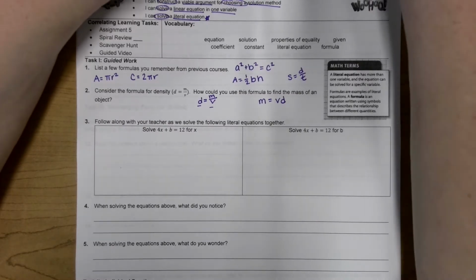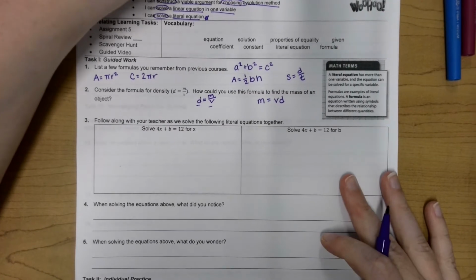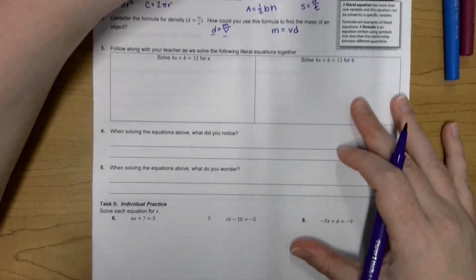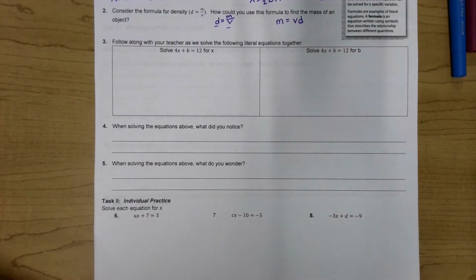If you can get over that hurdle, you should be okay with these. Okay, so let's look at 3. It just says, follow along with your teacher as we solve the following literal equations together. So this is your first time solving a literal equation, so I'm not going to ask that you do this on your own. I'm going to do this with you.